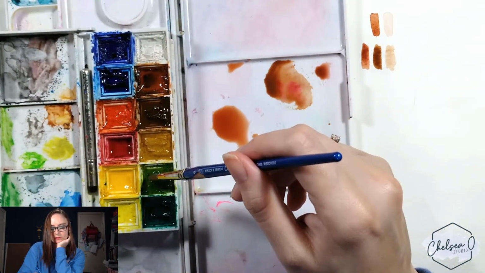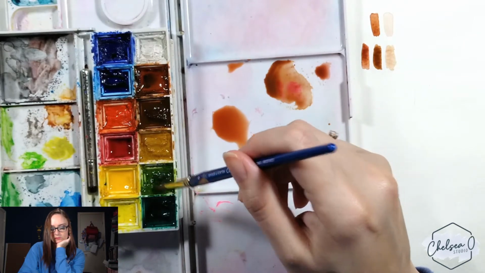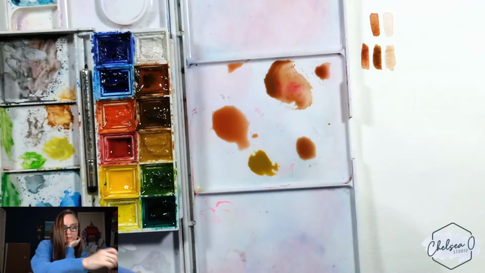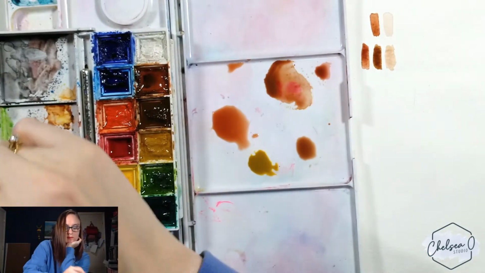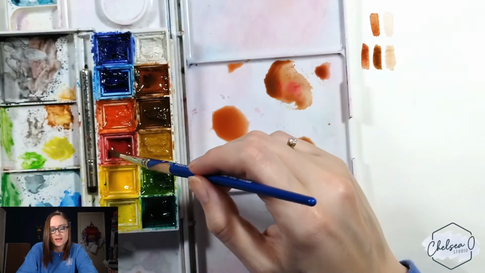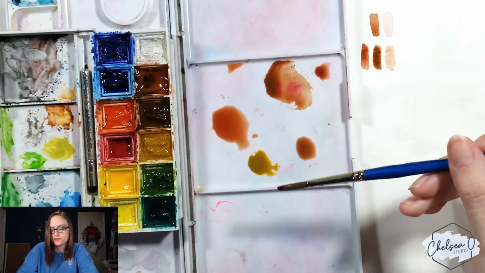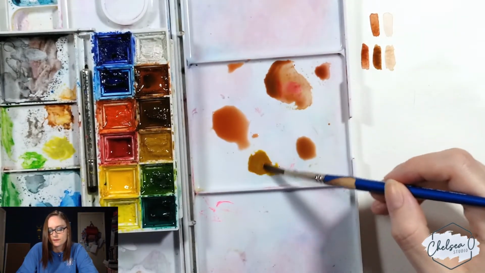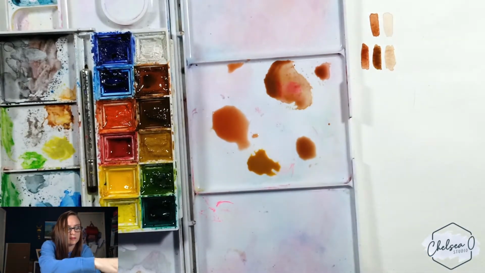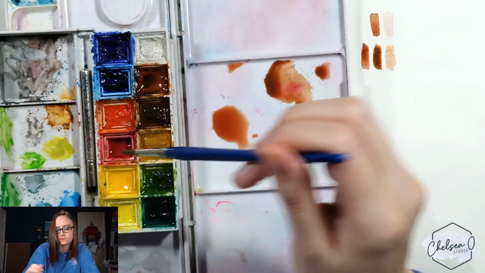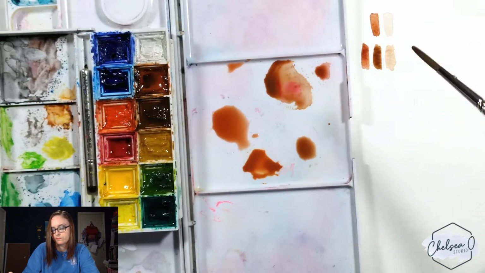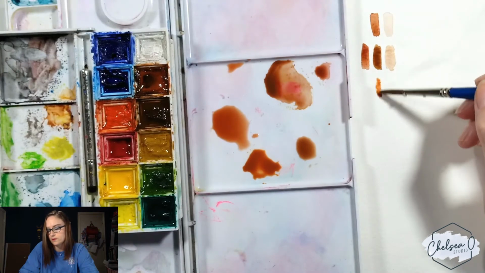And then you want to get your green. Yeah, I need more red. Start with equal parts of whatever color you're trying to mix, and then you can adjust the levels after you have made your color. Gonna do a little bit more red here. And there we have our skin tone.